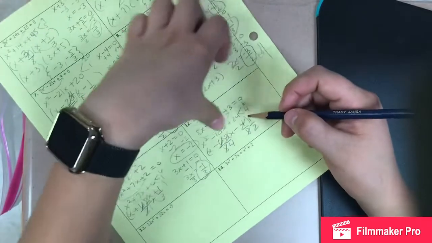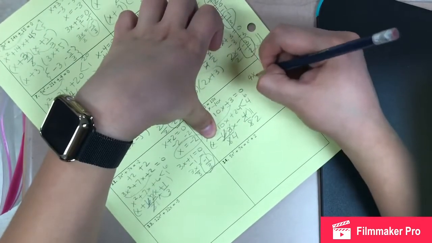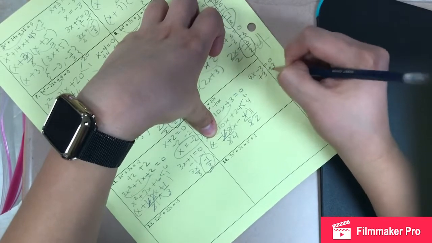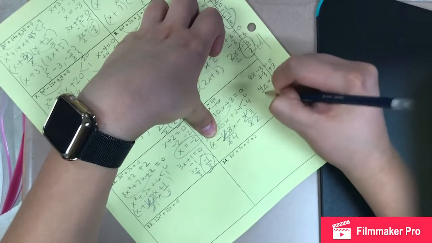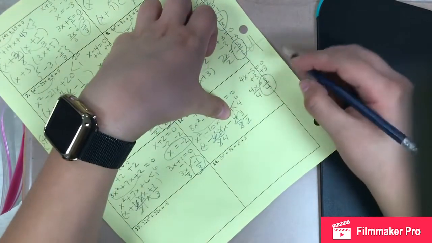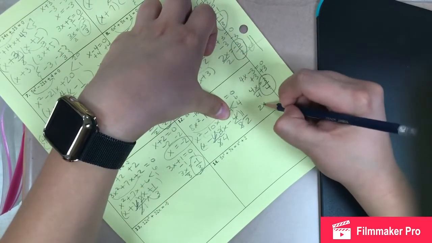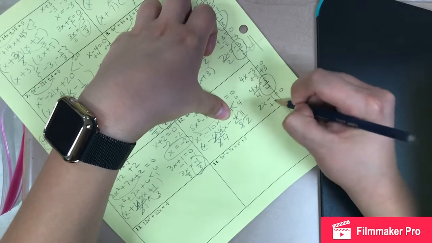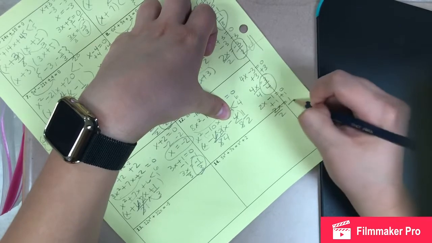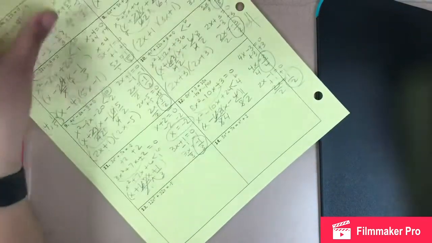So after I slide this 4 back, we're going to have 4x minus 3 equal to 0, which we're then going to add 3 and then divide by 4. So my first x-intercept is 3/4. The second set of binomial is 2x minus 1 equals 0. We're going to add 1, and then we're going to divide by 2, where my second x-intercept will be 1/2.